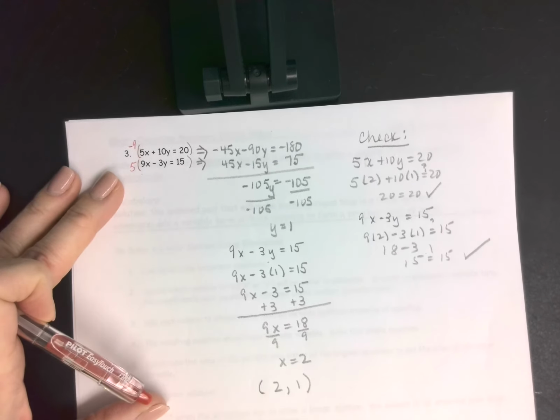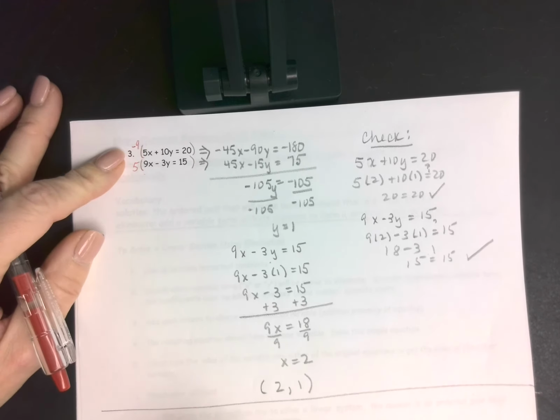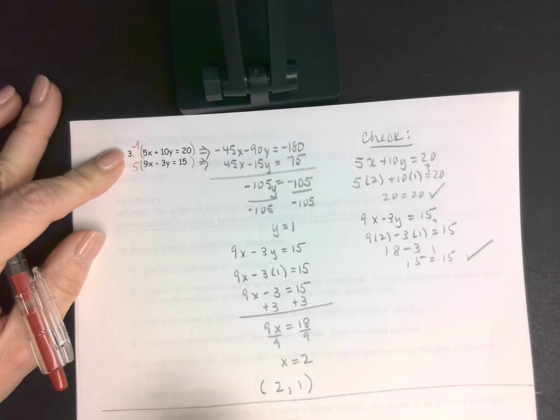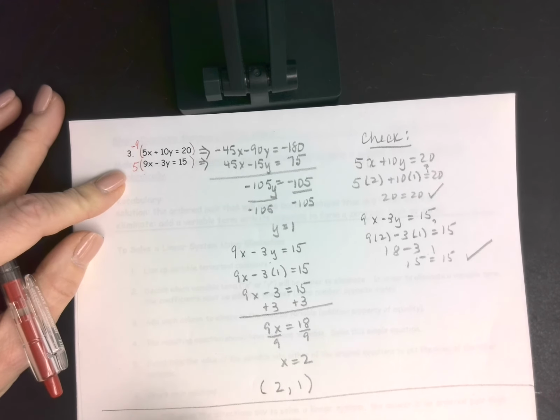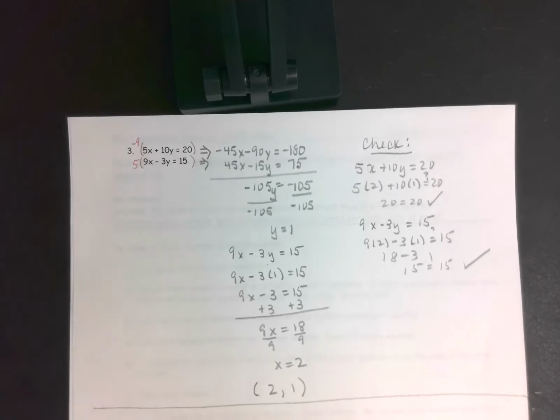Now you might be saying, well, what if I wanted to eliminate the y terms in this system and not the x terms? So again, using the multiplication property of equality, if you want to eliminate the y terms, then you have to think of numbers that you can multiply each equation by so that you can get the y terms to cancel out or get to 0.